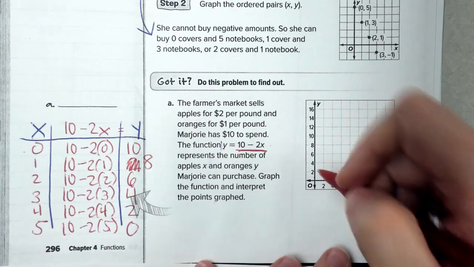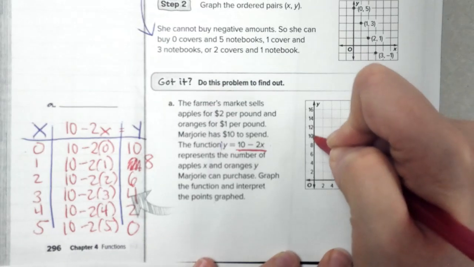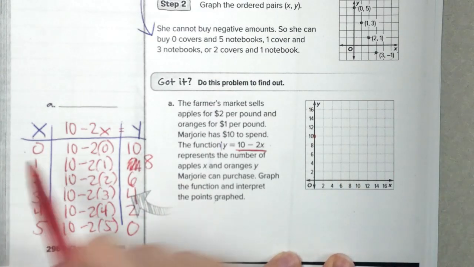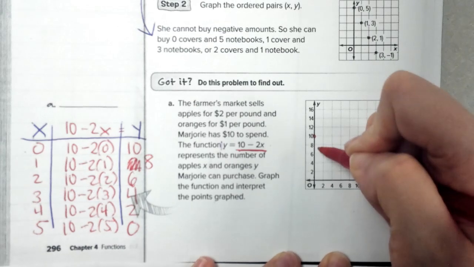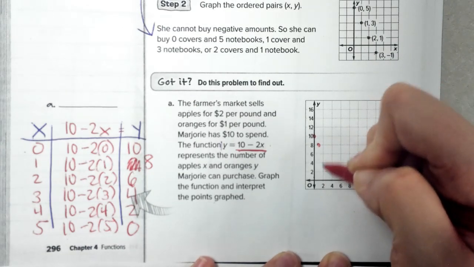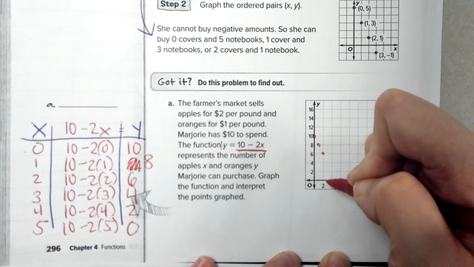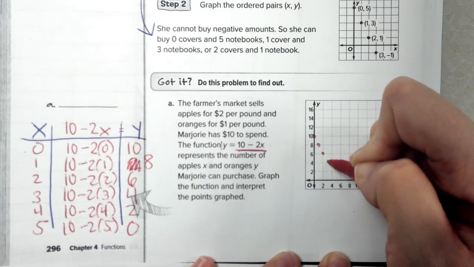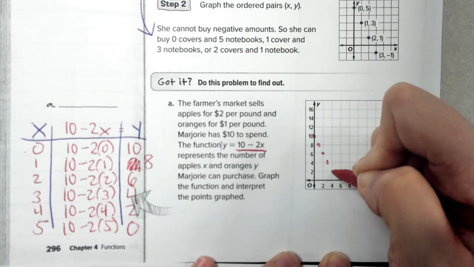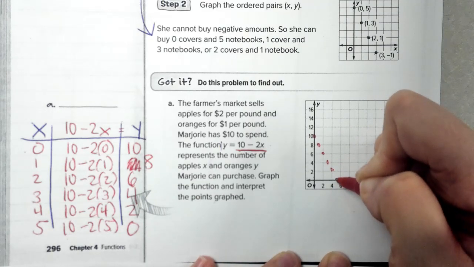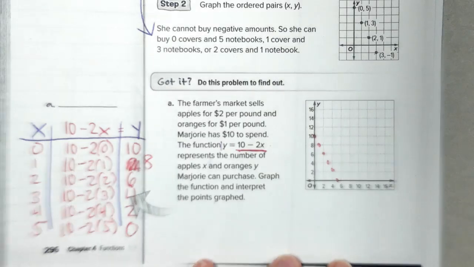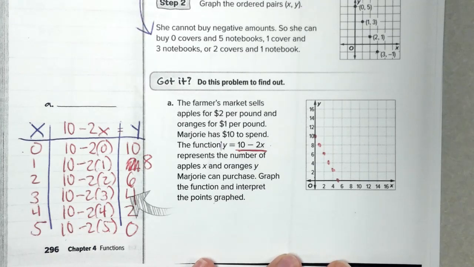So I plot my points, 0, 10. You did have to be careful on this because I had a 1, and that's right in between here. So 1, 8, 2, 6, 3, 4, 4, 2, and 5, 0. Okay, so that's what that would look like there. So we have made the table. We've graphed the function. Now we have to interpret the points.